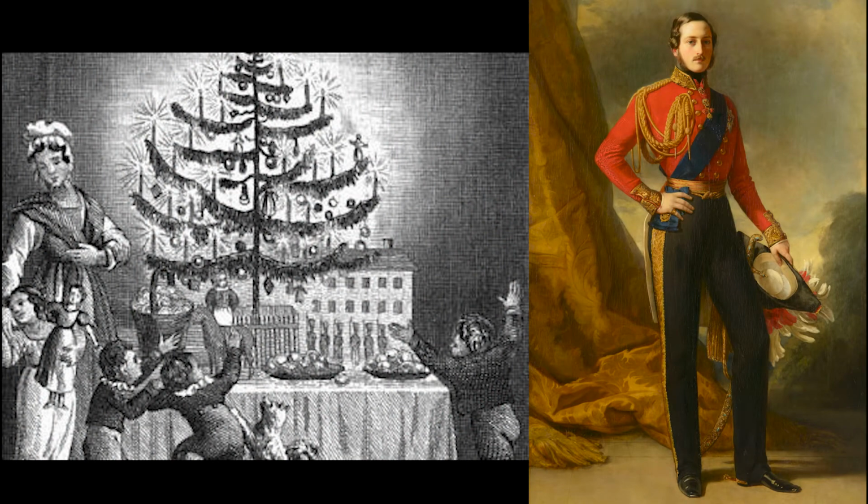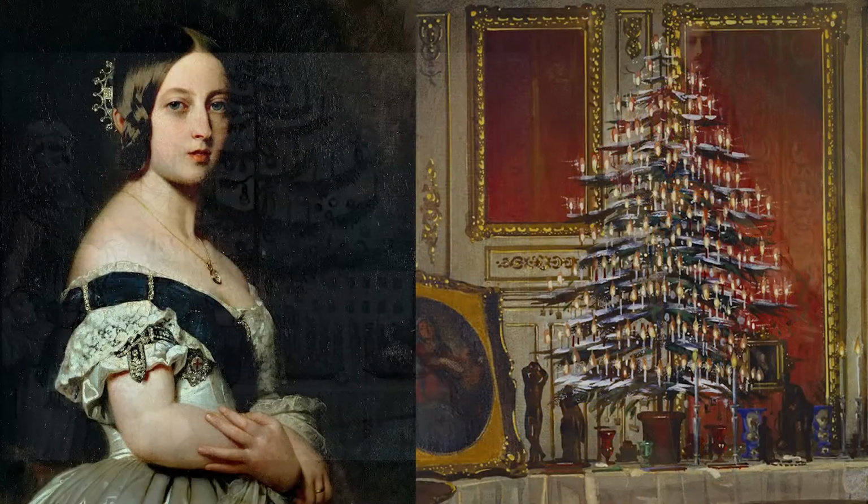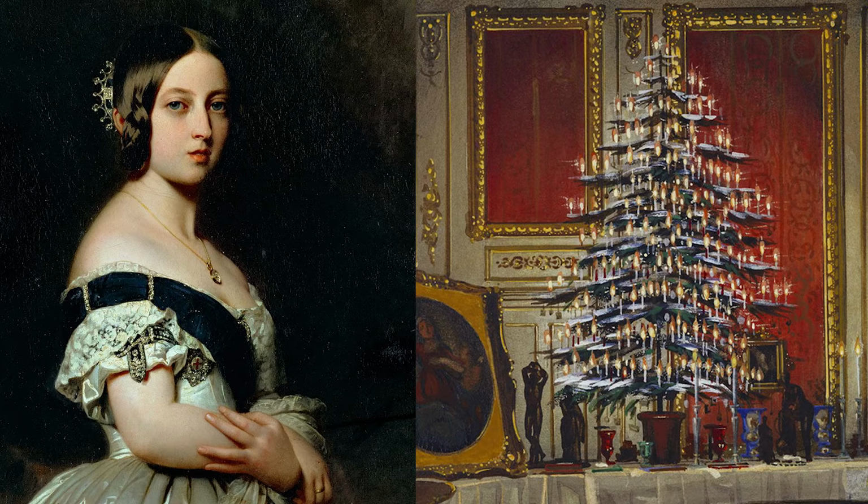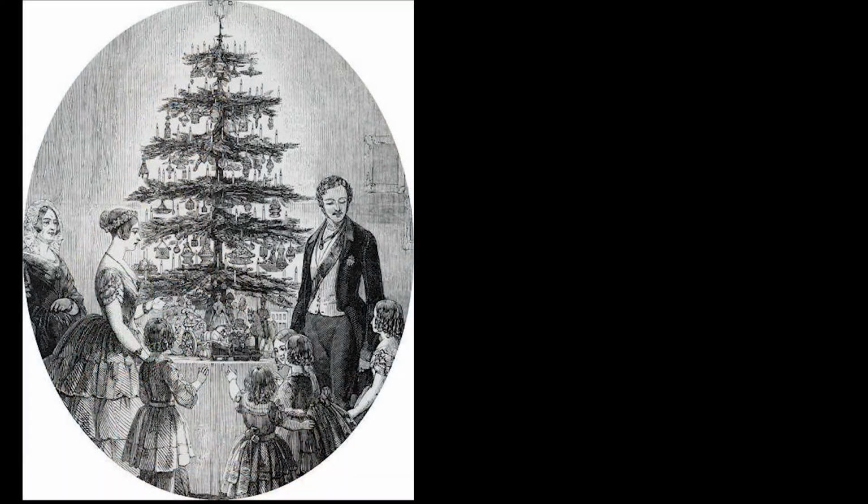Prior to that, the Christmas tree was more of a Germanic tradition. Prince Albert, having grown up near Coburg in Germany, would have been familiar with this practice. Queen Victoria, who also had German relatives, may also have had Christmas trees at home during her childhood. The picture you see on your screen now is the one which was published by the Illustrated London News.